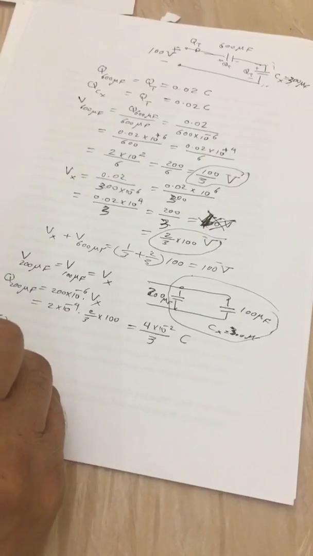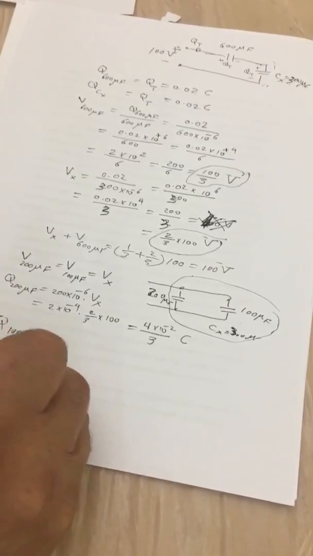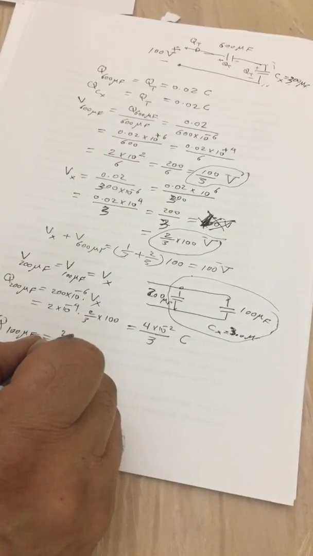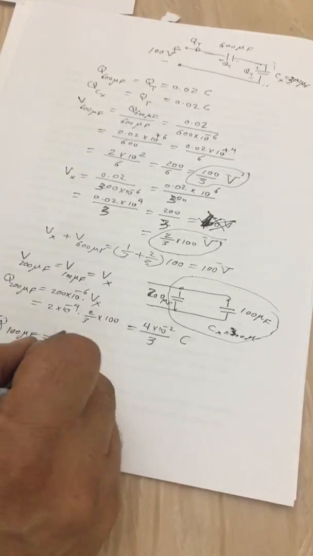Same for the Q of 100 microfarad. You do the same. So 2 times C, which is what? 100.